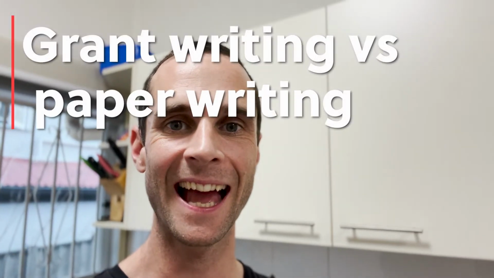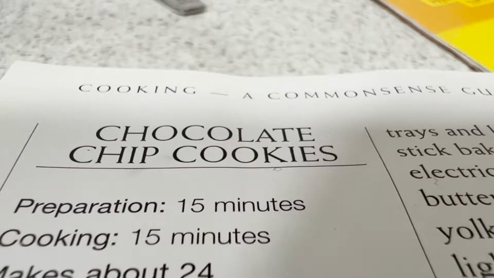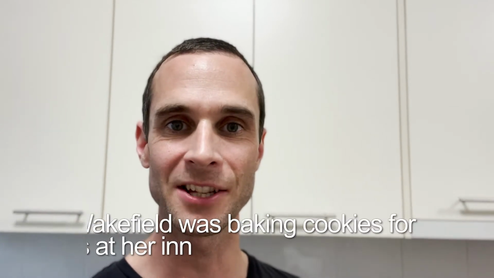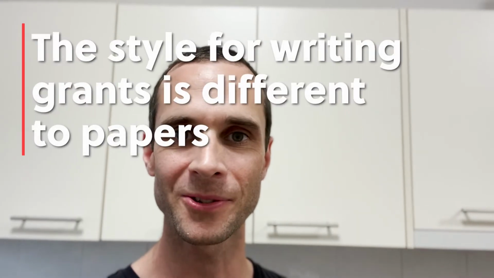You have an idea and you need funding, but you're not sure how to write a grant. Therefore, you need a cookie recipe. Say the new innovation I want to write a grant for is chocolate chip cookies. Just delicious. The grant proposal writing style is different to the style we'd use to write papers.